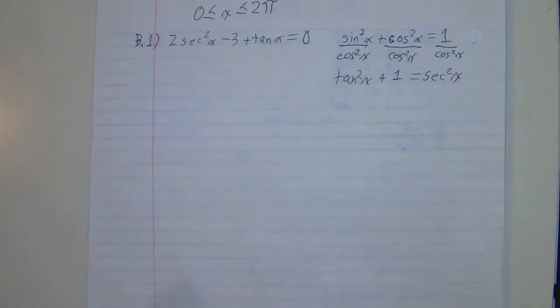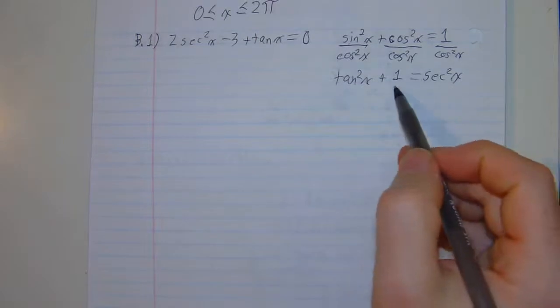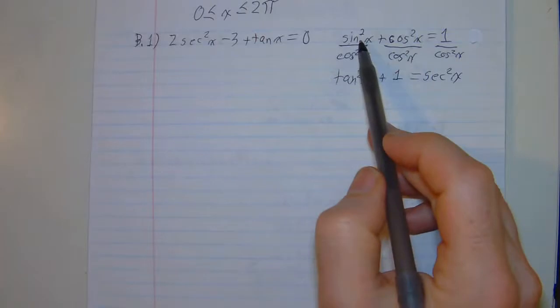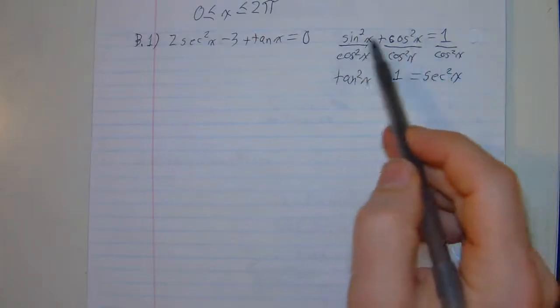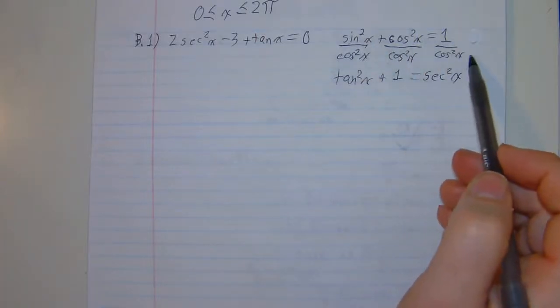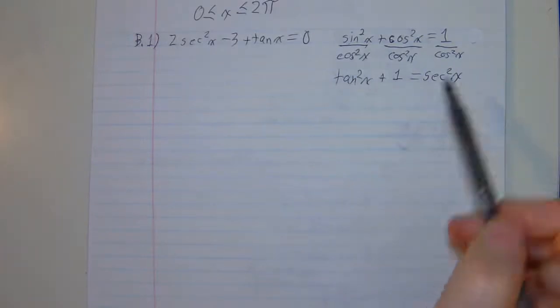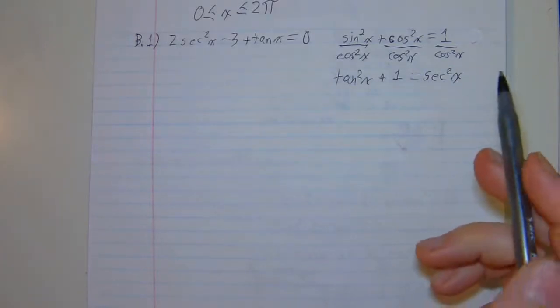So now we have the identity that Rumaisa gave us. So if you don't have it memorized, no panic. We just go, okay, we know the basic trig identity. How do we get secant? Oh, we have to divide by cos. So let's do that and see what that changes the identity to.